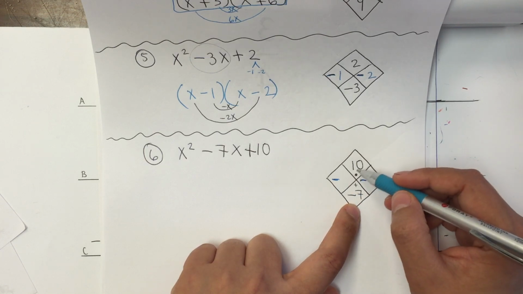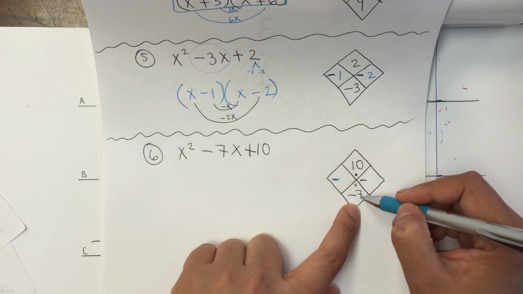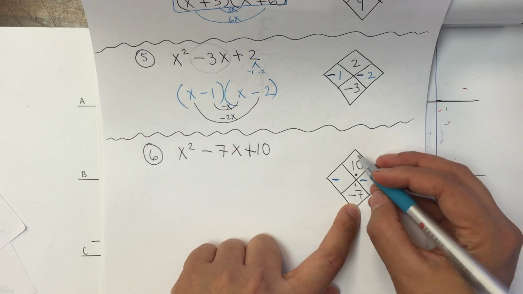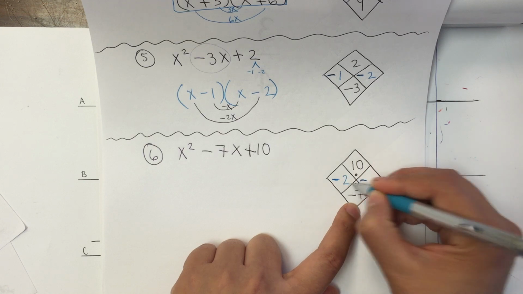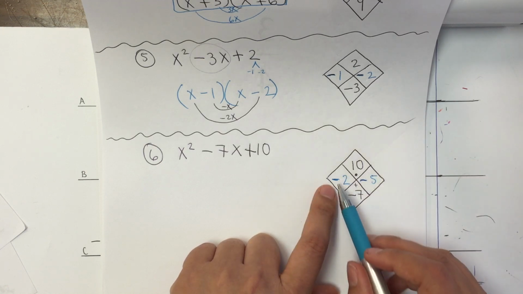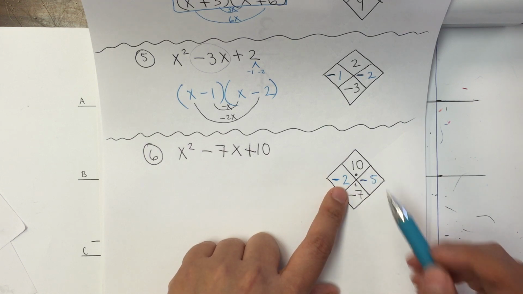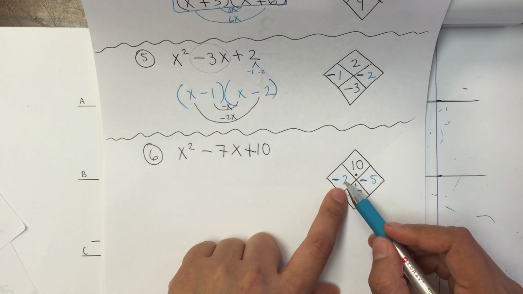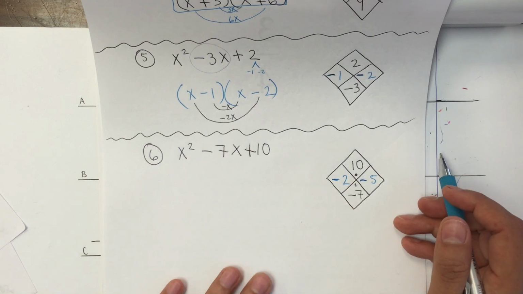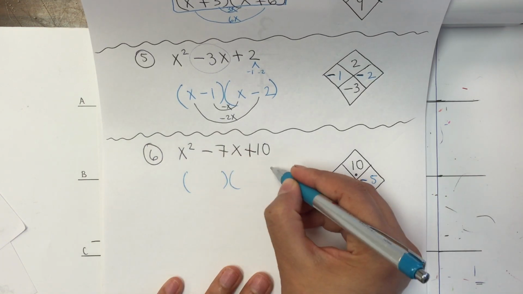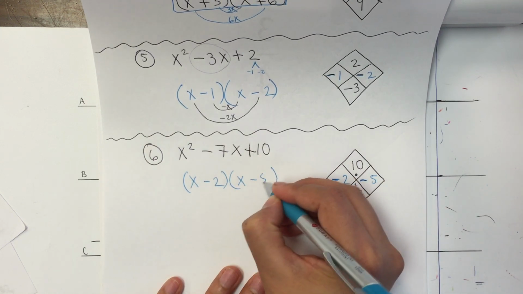So what are factors of 10? 1 times 9. If we add 1 and 9, does it come out to 7? No. 2 times 5. If we add 2 and 5, does it come out to 7? Yes. So 2 times 5, and by having the negative, that makes it negative times negative is positive. 2 times 5 is 10. And when we add 2 plus 5 is 7, but then both are negative, so that means that we have it negative. We open our parentheses, and we put x minus 2, x minus 5.